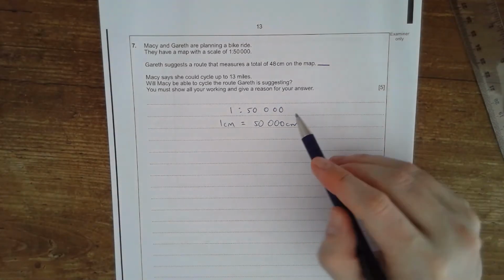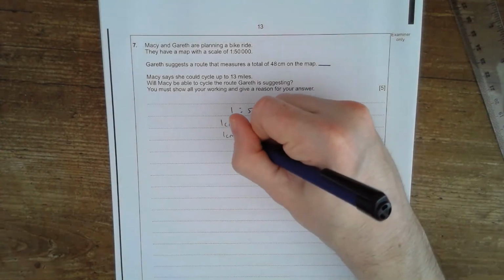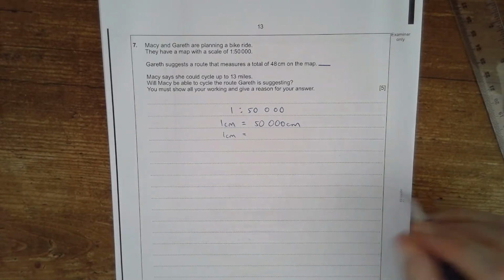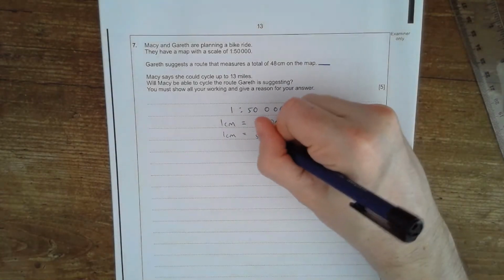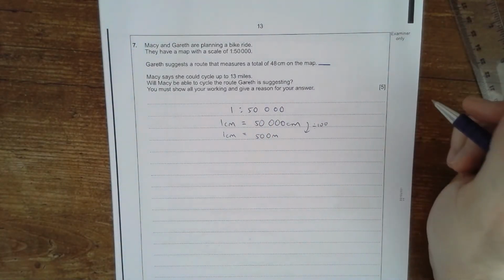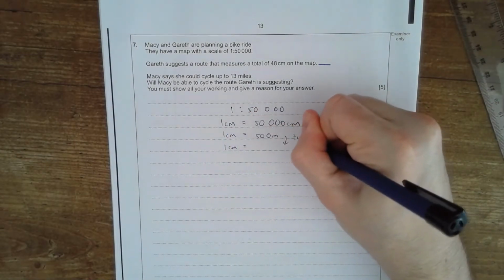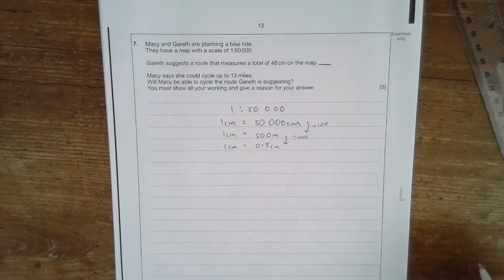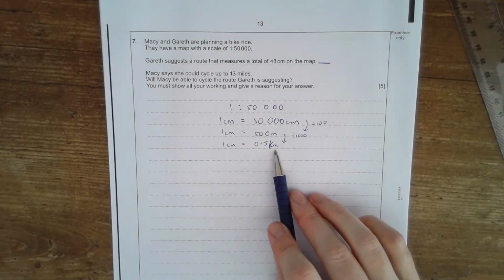Now, what I'm going to do is start to get that down into a much more manageable number and not deal with centimetres in real life. I wouldn't measure the distance from Newport to Cardiff as 50,000 centimetres. I'd measure it in kilometres or miles, okay? So I'm going to divide by 100 to begin with to turn that into metres. So that would be equal to 500 metres. And then I'm going to divide that by 1,000 to turn these metres into kilometres. So 1 centimetre is equivalent to 0.5 kilometres.